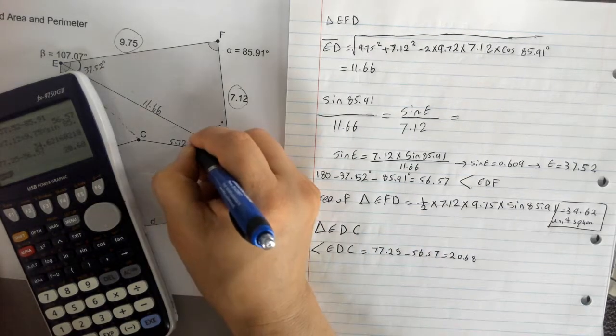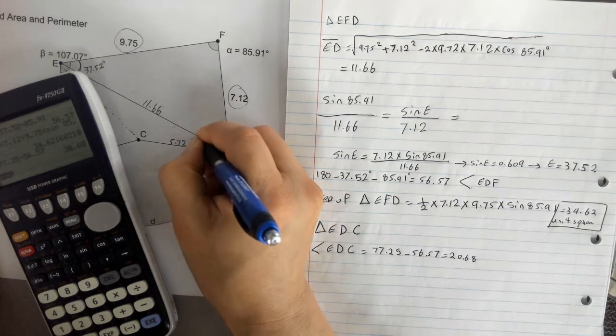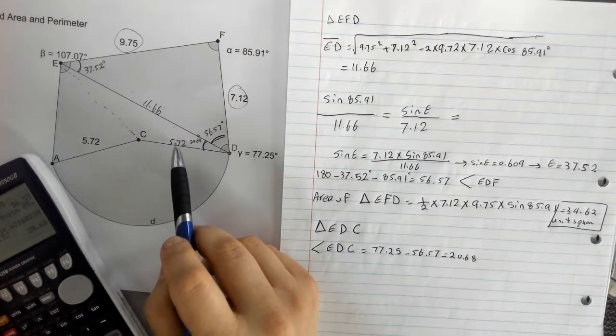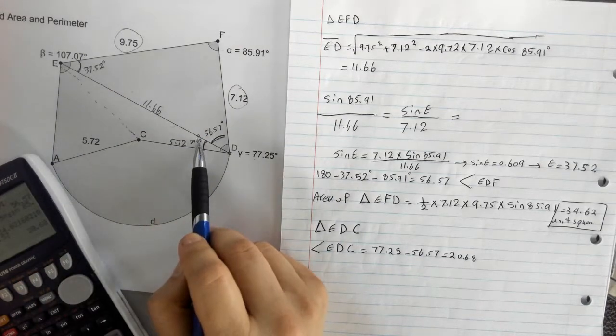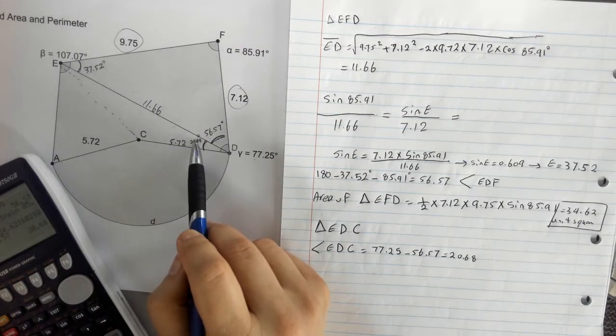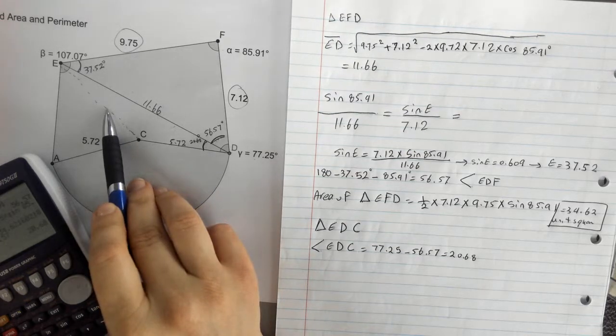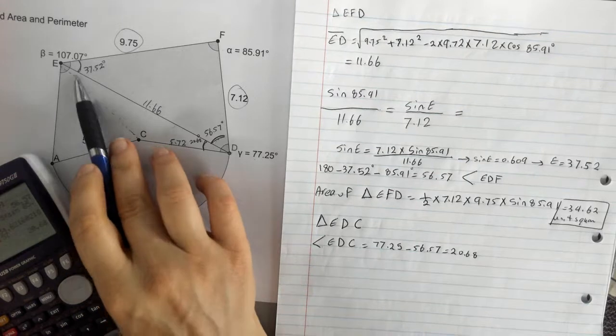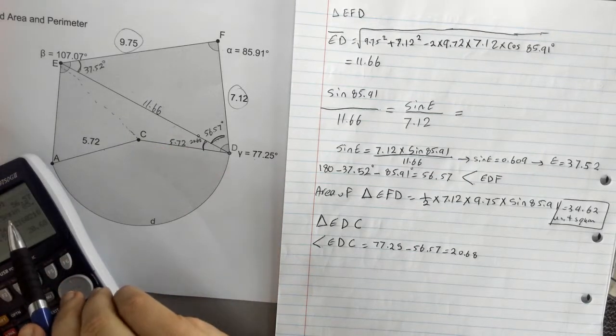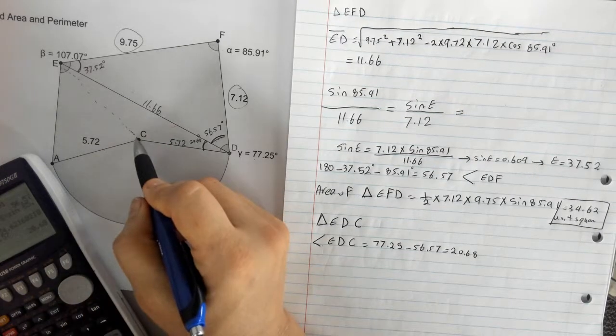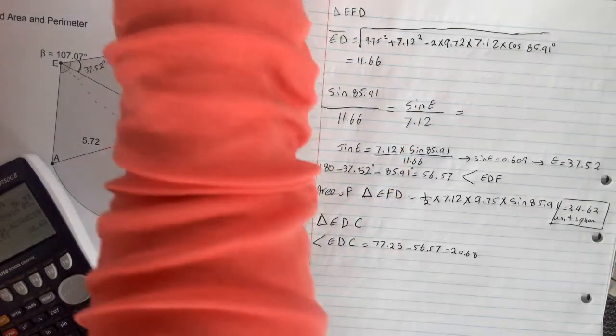So this angle here is 20.68. And now I've got two sides and one angle, so it's easy to find the side length, this one here, and it's also easy to find the other angle over here. Okay, so I will find the side length here first.